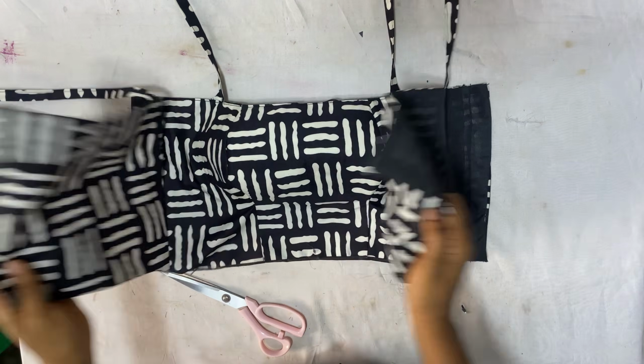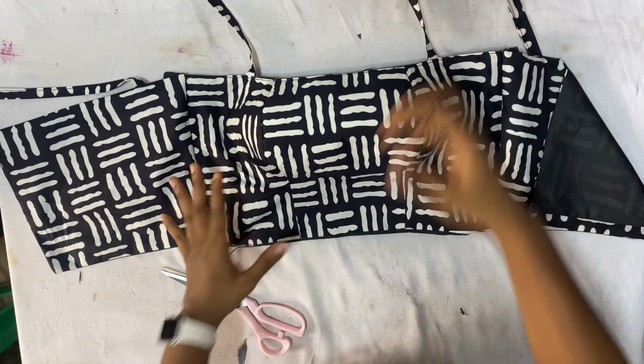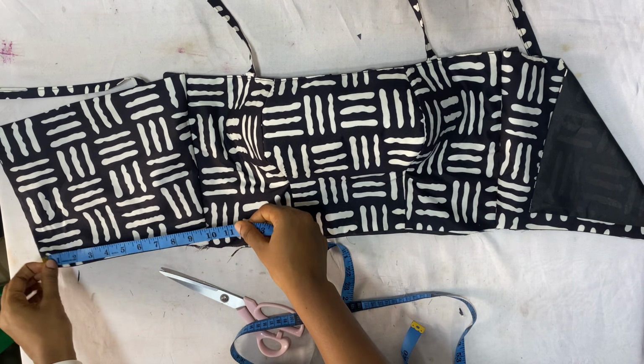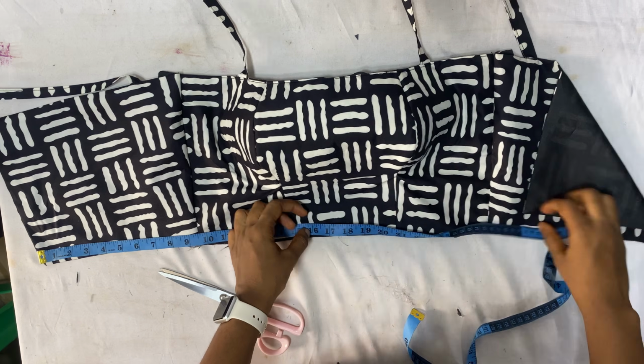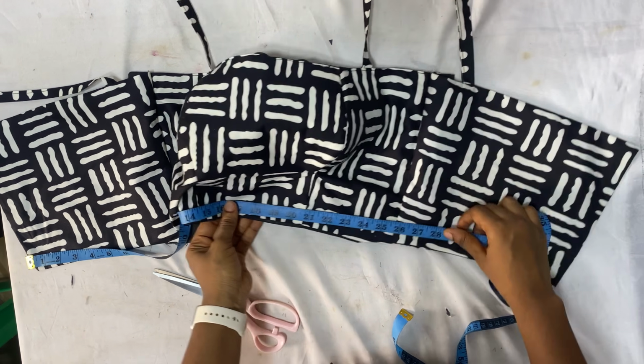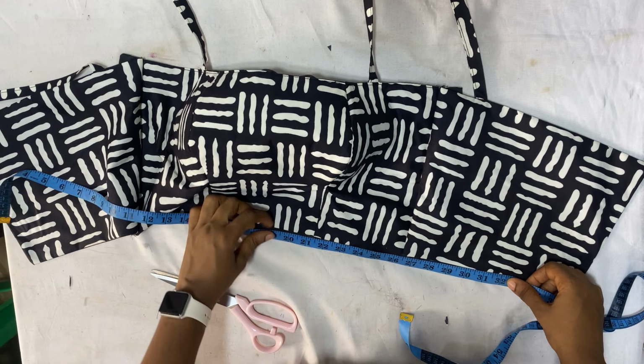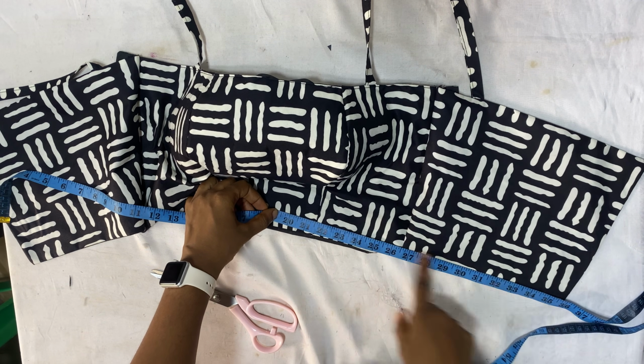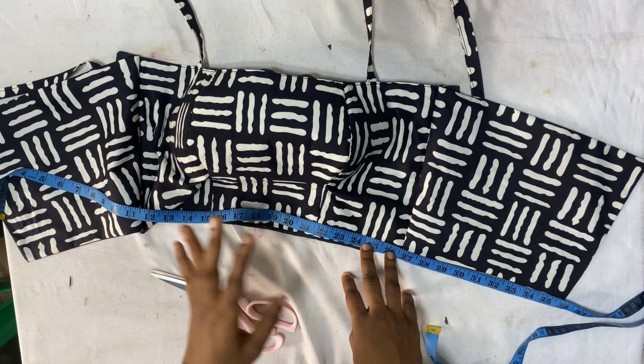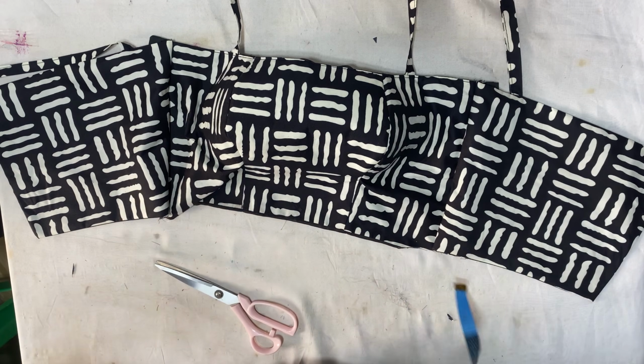So the next one we want to work on is the lower part of our dress. So the first thing you want to do is to measure what you have on the waistline. So for mine, I have my waist measurements plus 2 extra inches for my zipper. So if yours is not correct, you can just go ahead to adjust the allowance you took on both sides. I hope you guys understand. So for mine, I have 36 inches.